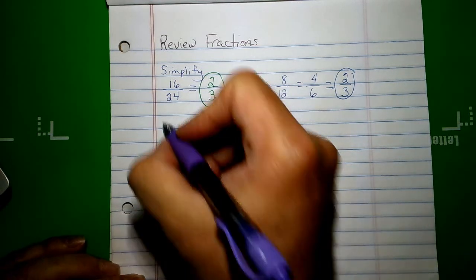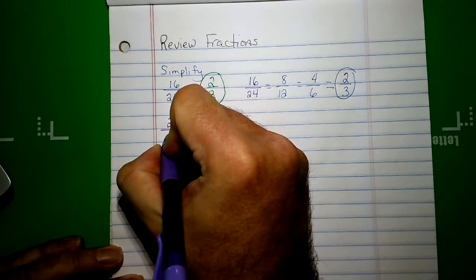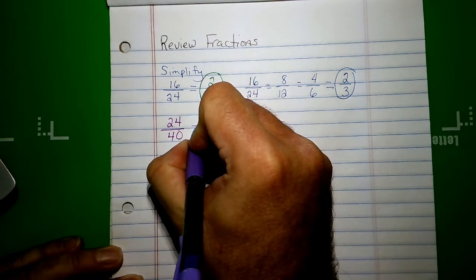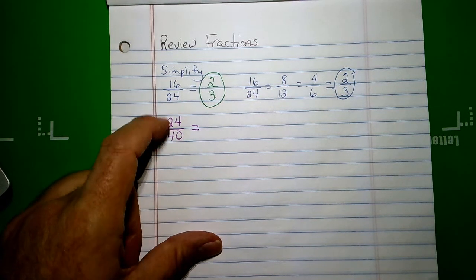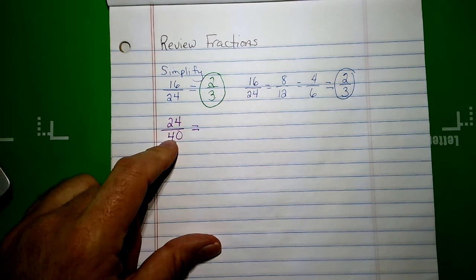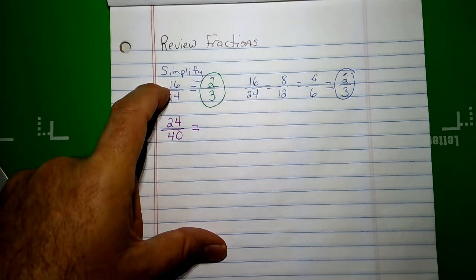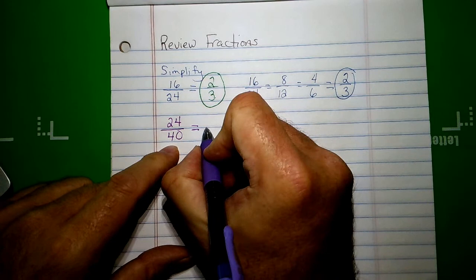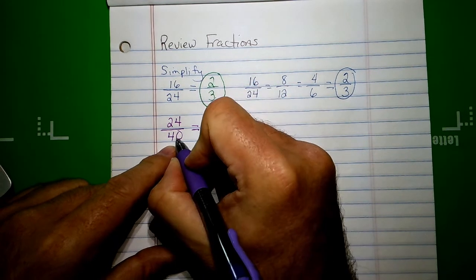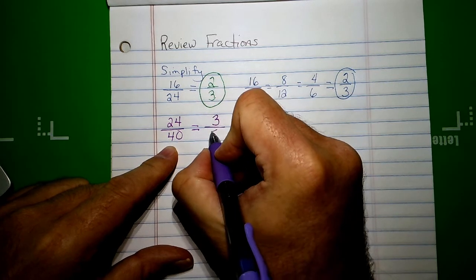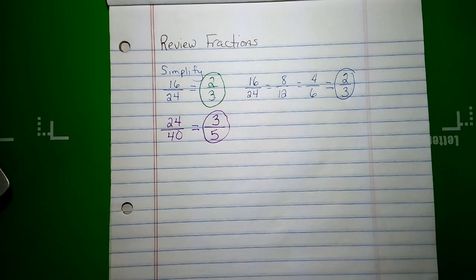Let's simplify this one. 24 over 40. Let's see, right off I think, what about a 4? 4 divides into both of these, but a bigger number does, 8. Just like up here, I guess 8 divides into both of these. 24 divided by 8 would be a 3. 40 divided by 8 would be a 5. So 3 over 5 is the reduced form.